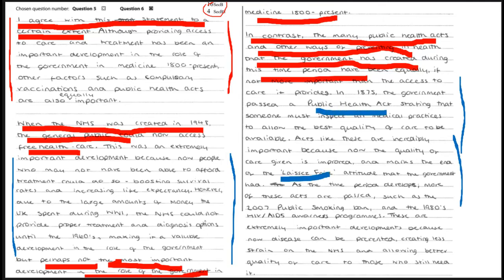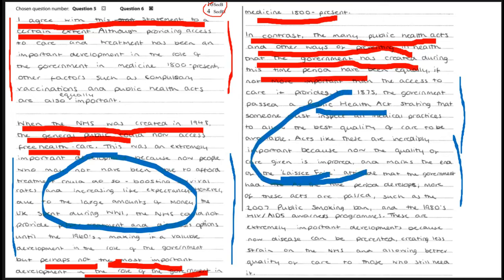Now, so far, in the knowledge that we are using, in this paragraph we have NHS, and in this paragraph here, we have Public Health Act of 1875. These are the things that were mentioned in the stimulus material. So, to move beyond that stimulus material, we now have the smoking ban, and we have the campaign against HIV/AIDS in the public information campaign in the 1980s. And so therefore, this was really important.